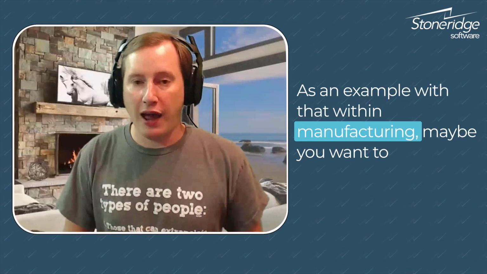A final model that you could consider as well is now the introduction of these large language model capabilities, such as GPT 3.5 and GPT 4. These models allow for you to leverage some of the extra Microsoft capabilities to make it easier for you to tell a machine on how you want to accomplish a task. As an example with that within manufacturing, maybe you want to have it where an automate, or Power Automate as we call it, creates a flow that will then notify you when there's a quality or product defect issue.